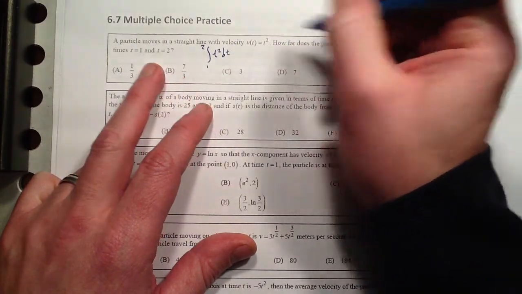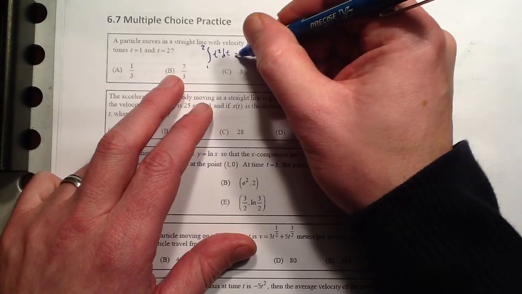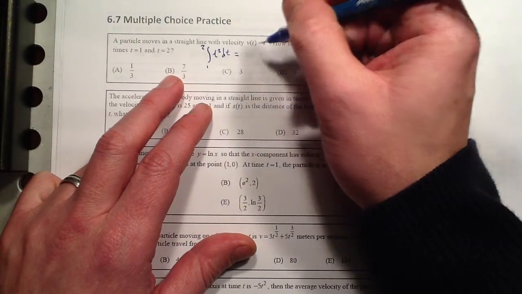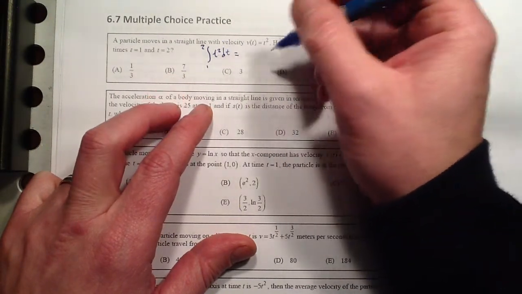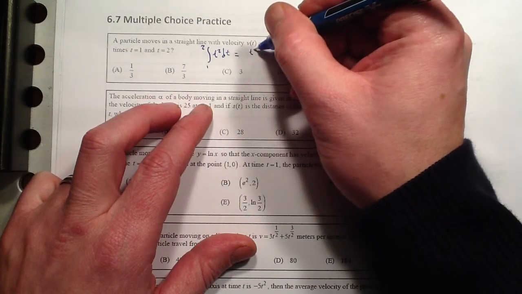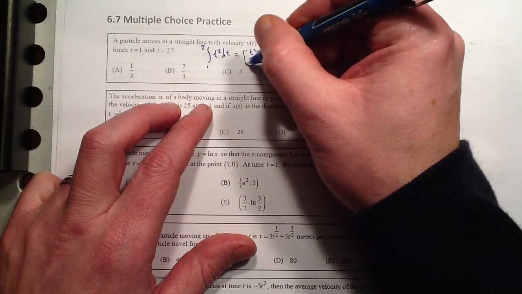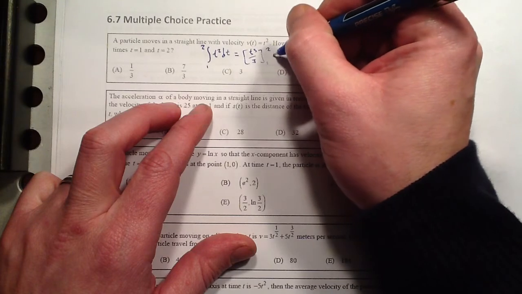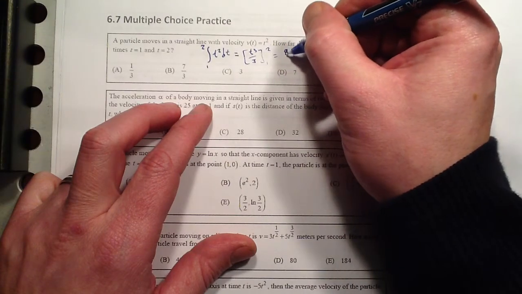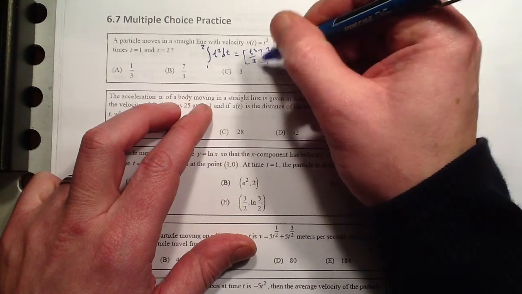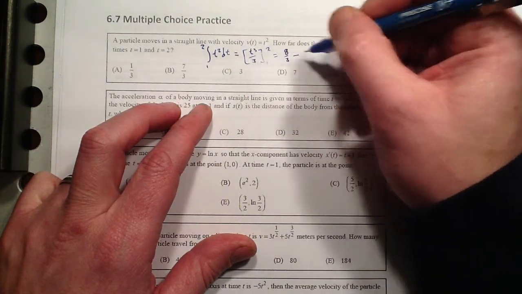The antiderivative of velocity is position. So the antiderivative of t squared is t cubed over 3 from 1 to 2. That's 8/3, plugging the 2 in, minus 1/3. That's 7/3.